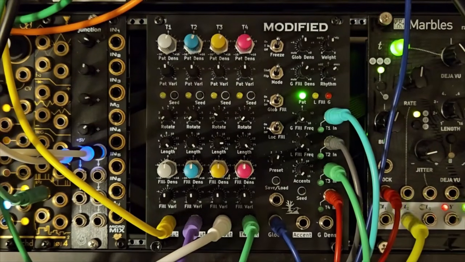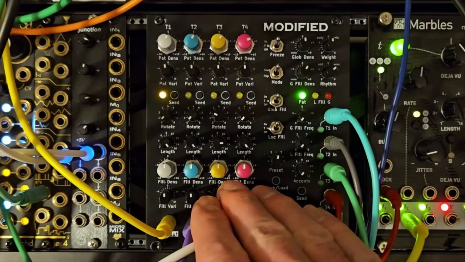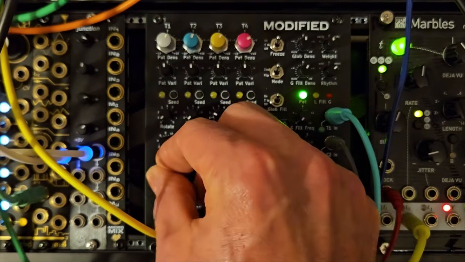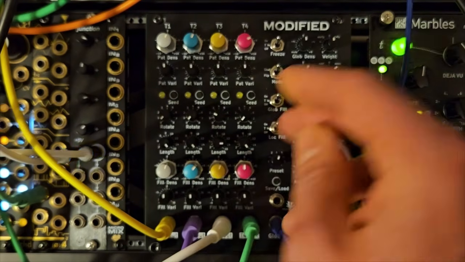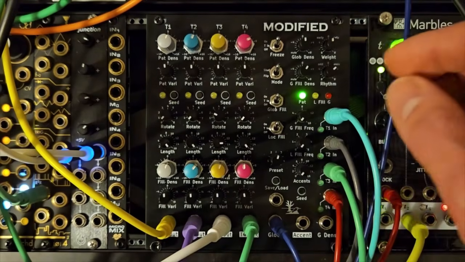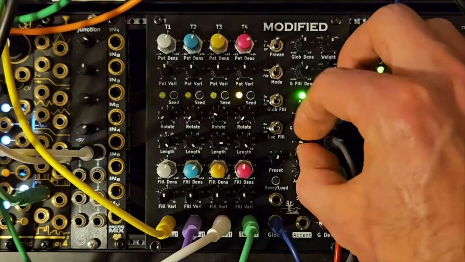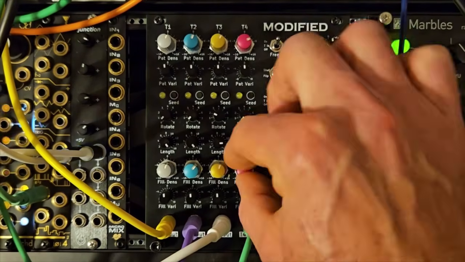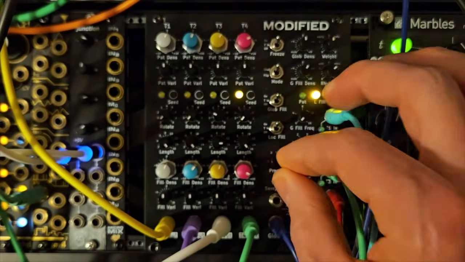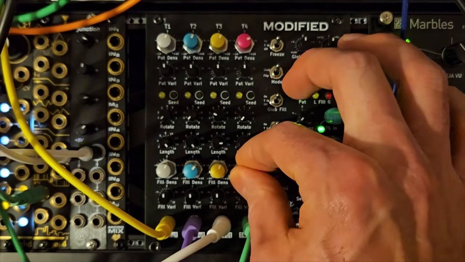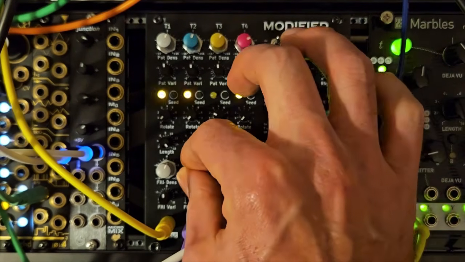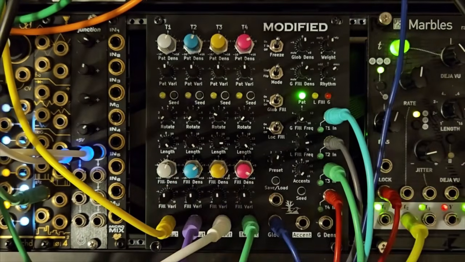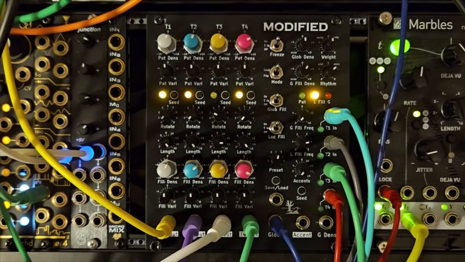And then down here, for each channel, we can create fills. Here in the global section we can control the frequency of how often a fill should be played. So we can set this to 4, for example, which means that the fill is played every 4 bars. And the knobs here accordingly control the density and the variation of the fills, just as the knobs here at the top do for the regular patterns.